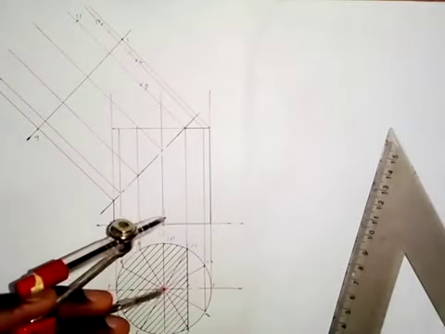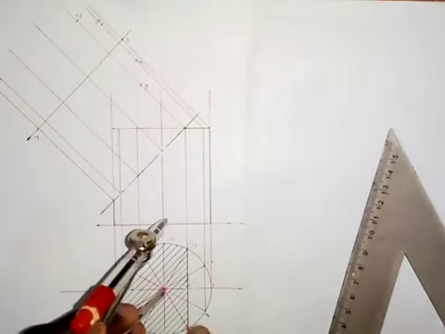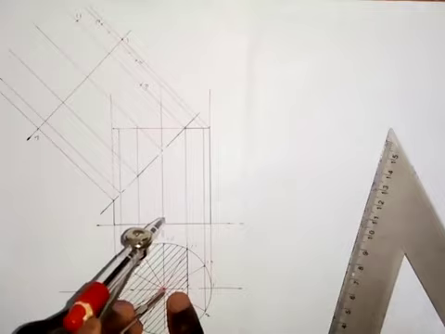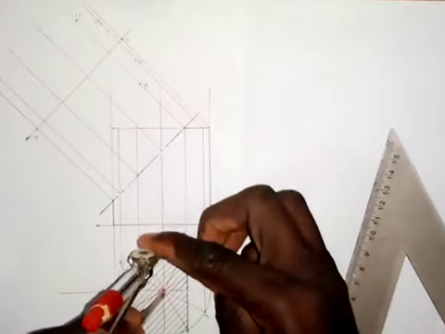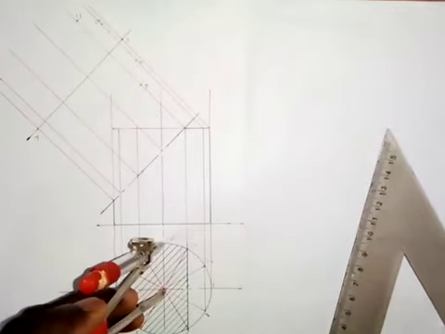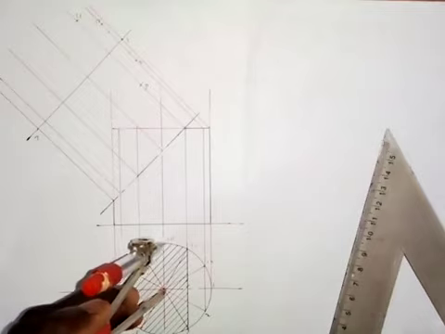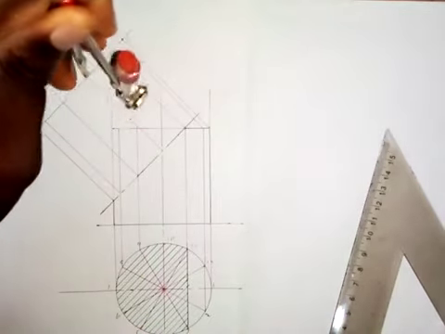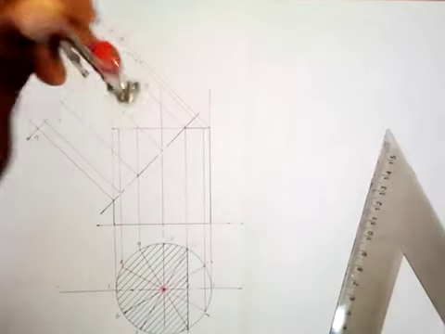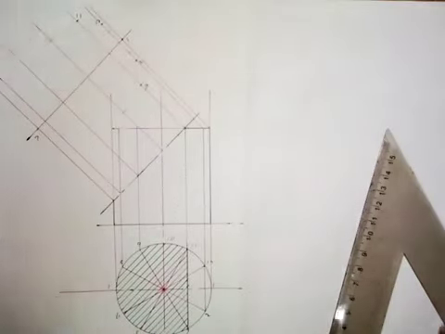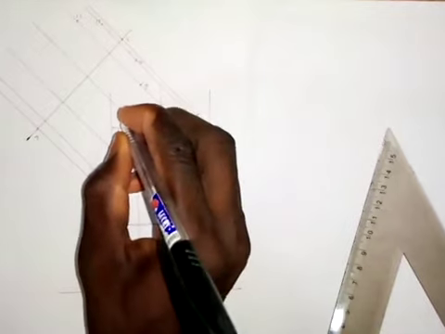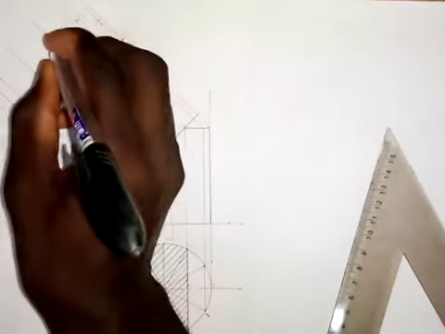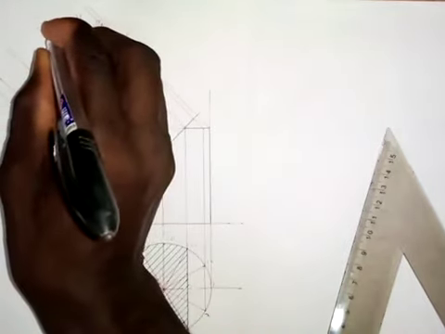Next, this line is between point 4 and 10. I just take it from that middle line to 10. I put it at the center here, and I make an arc here. This line contains 4 and 10, so I make an arc here and here. So this is point 4, while this point is point 10.